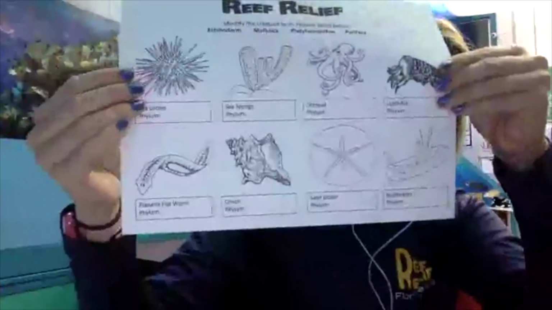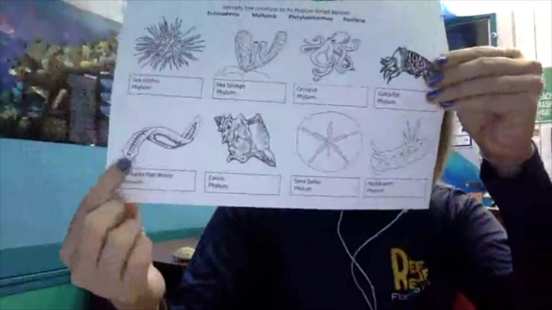For those that have taken a biology class, you also probably have learned about planaria. So planaria is a type of flatworm. It's very tiny. In a lot of biology class, you do a lot of experiments on planaria as well. I know I did it in college. We had to do a lab on them. So you guys, back to this worksheet really quickly. That's planaria right there. You can go ahead and put that in there.